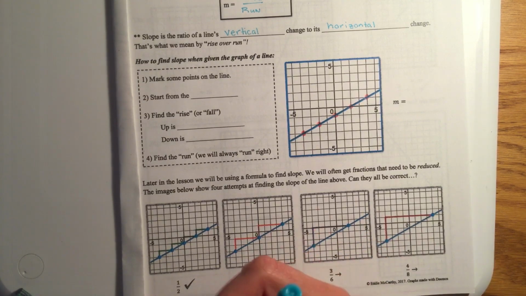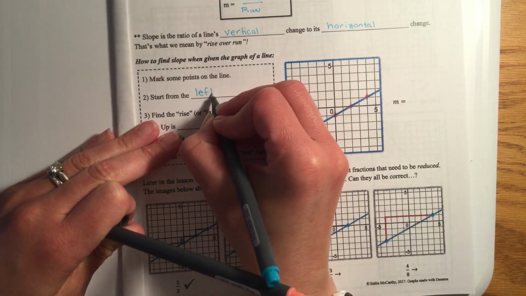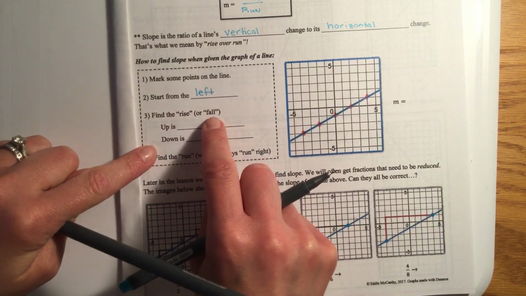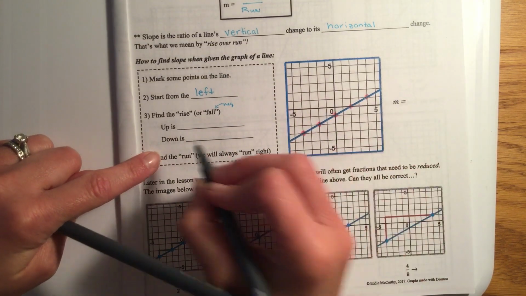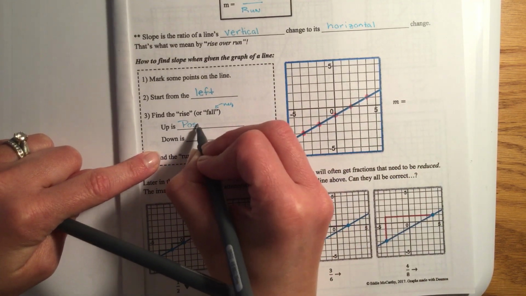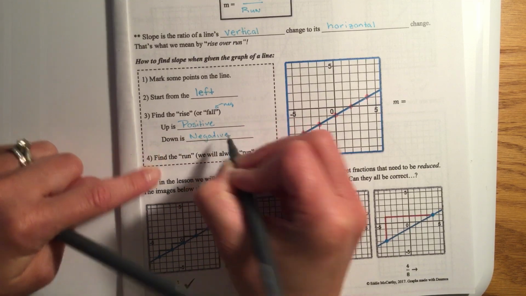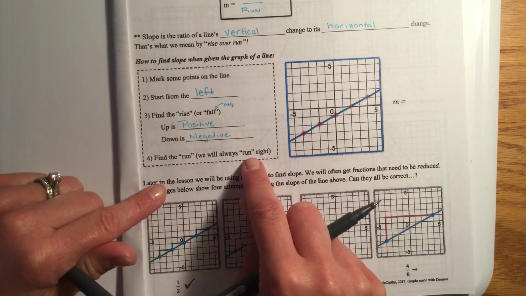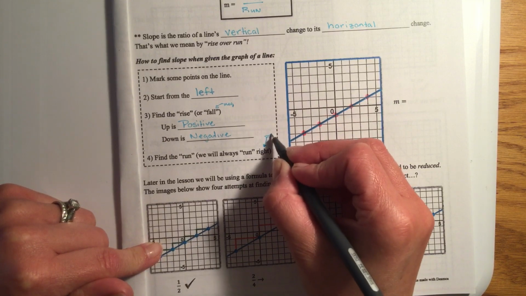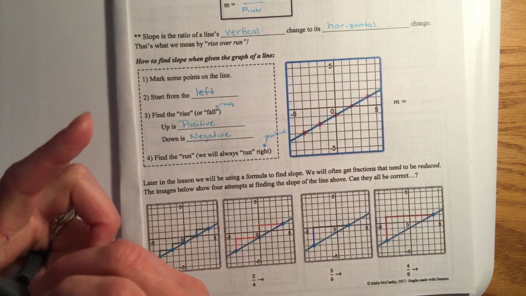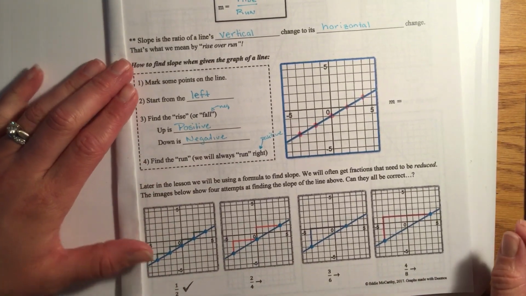So usually I start from the left and I find the rise or fall. Remember, fall is going to be negative. So up is positive, down is negative, and then the run, when I do this, I always move to the right, and the right is going to be positive. Now, we set these rules so that we do it the same way every time, and you're less likely to make mistakes there.